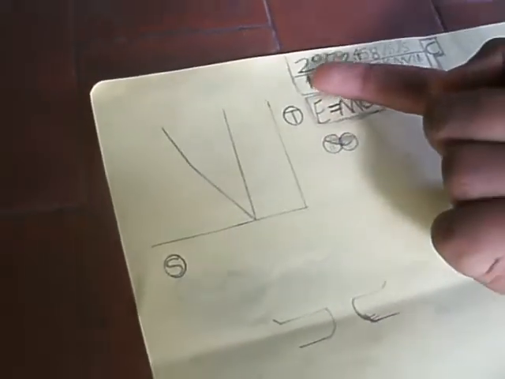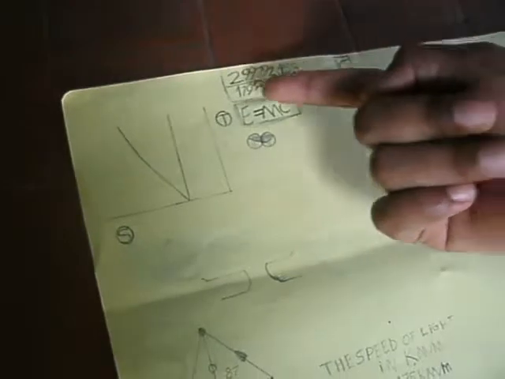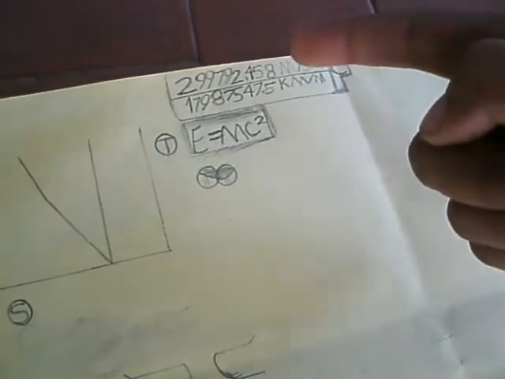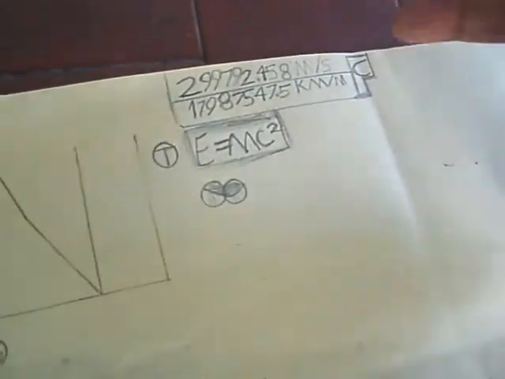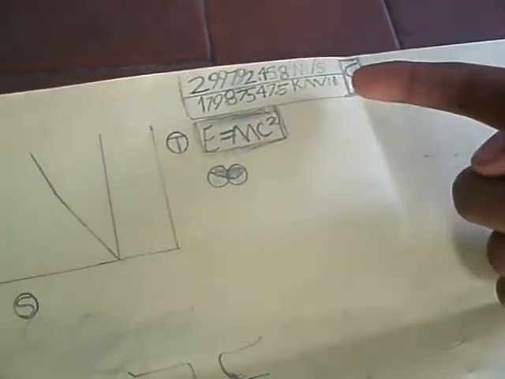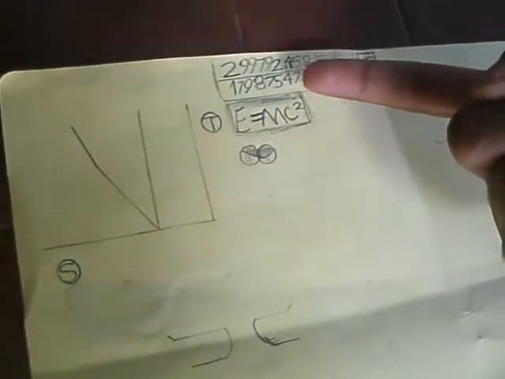So here, the speed of light in miles per second is 186,282 miles per second, or 299,792,458 meters per second. And here it is 17,987,547.5 kilometers per minute.